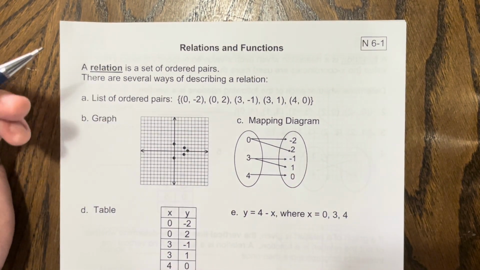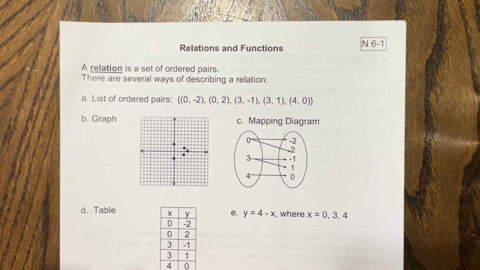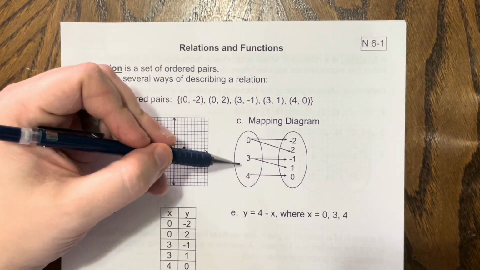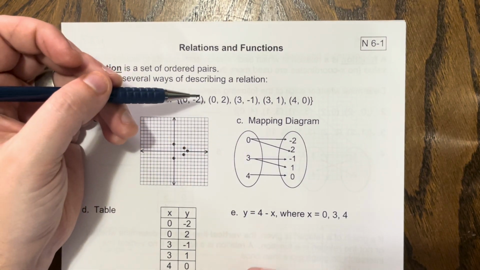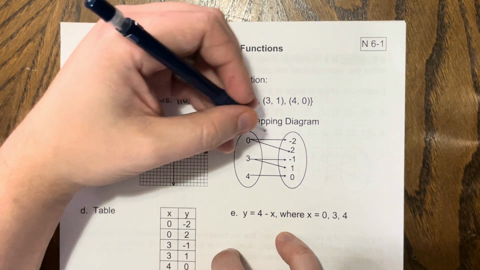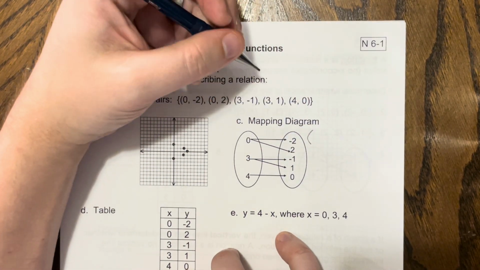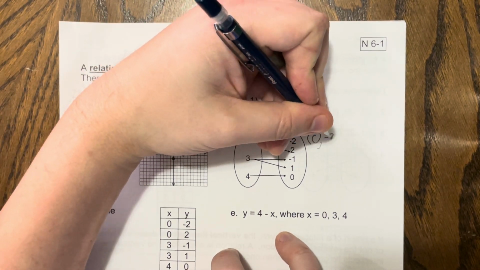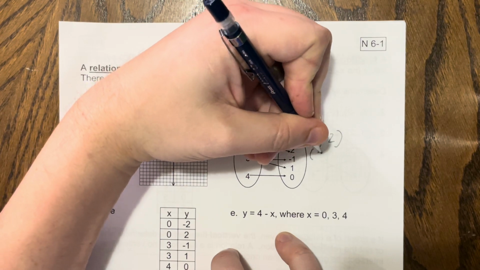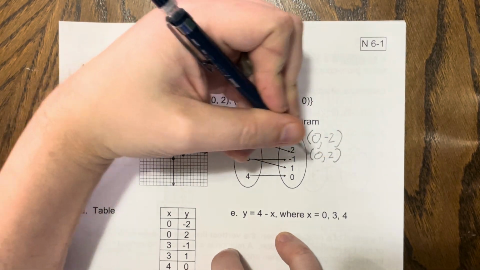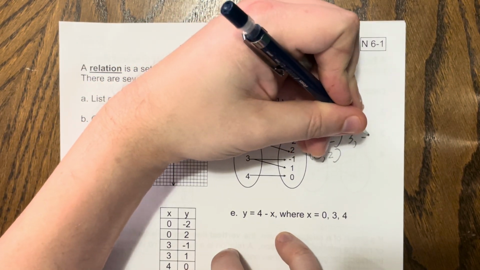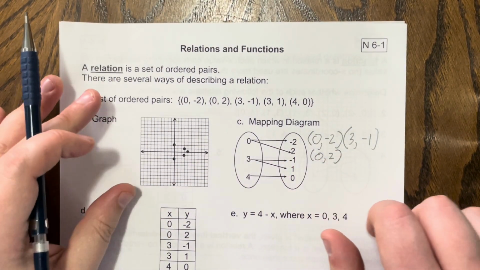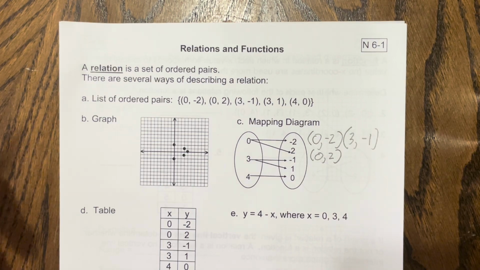You might also have the mapping diagram, and when you have this mapping diagram, you have your x values over here, your inputs, and then the arrows going over to your outputs or your y values. And so these just show up as ordered pairs. So 0 could go to -2, or 0 could go to 2, or 3 could go to -1 or 1, so on and so forth. So these are just showing you ordered pairs, really, just in a different way.